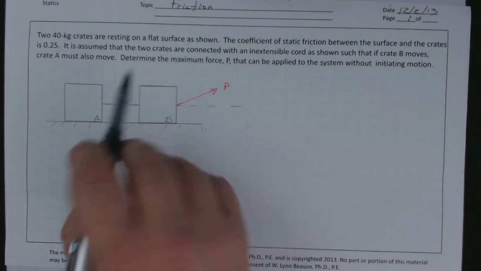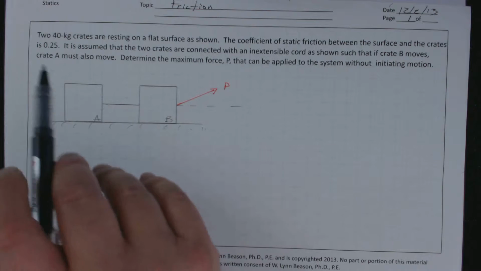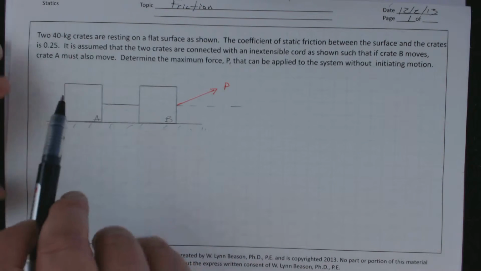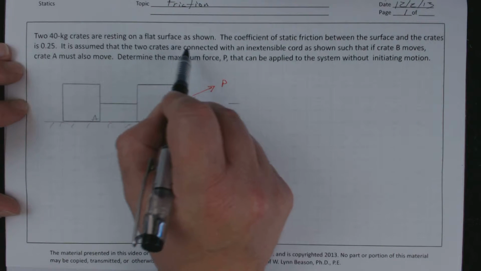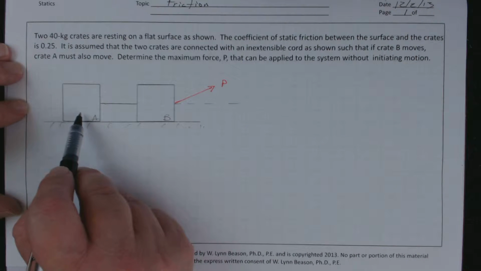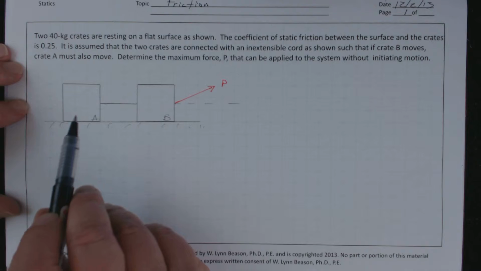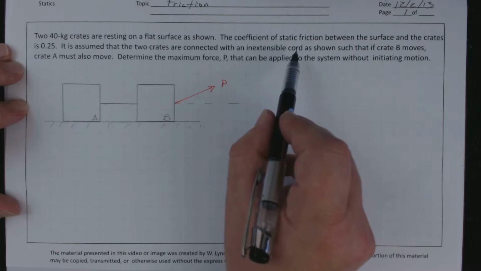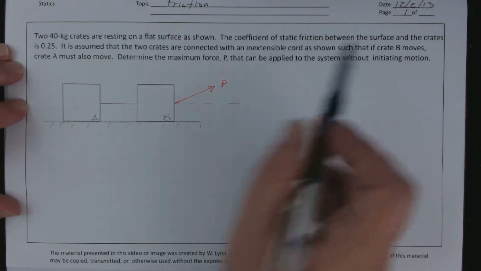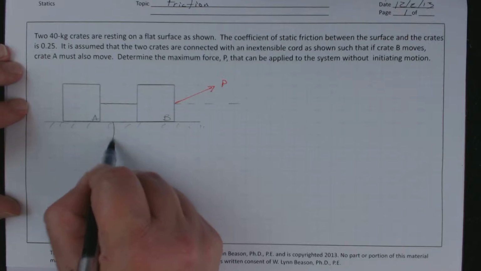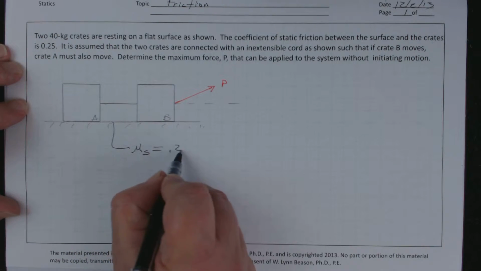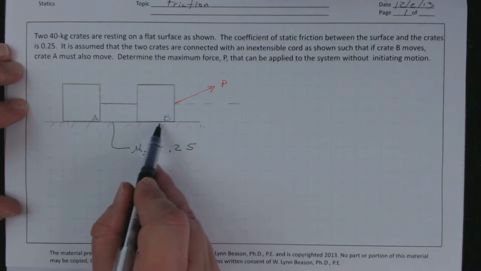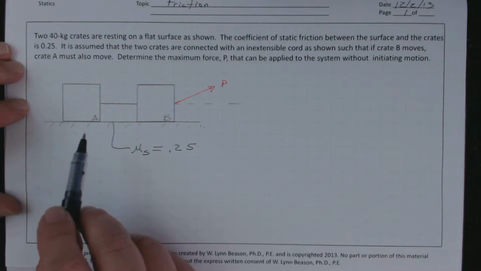Okay, we're going to look at a little friction problem here. And let's read what the problem says. It says two 40-kilogram crates are resting on a flat surface as shown. So this is a crate, and this is a crate. And it says the coefficient of static friction between the surface and the crates is 0.25. So I'll say mu s is equal to 0.25. So it'll be the same friction here as it is here.